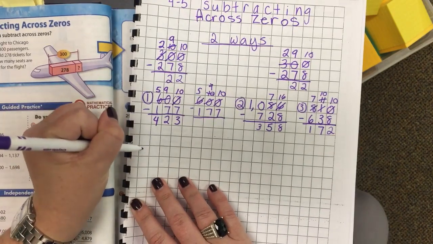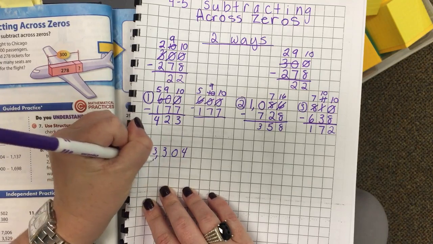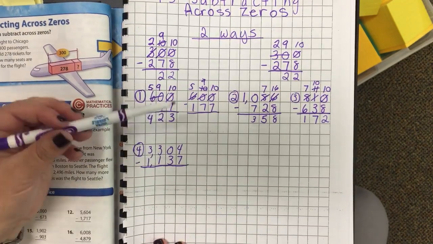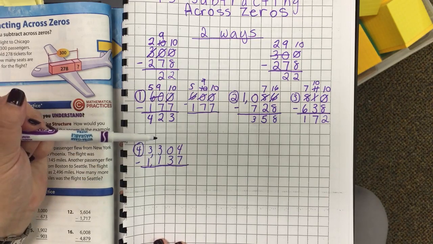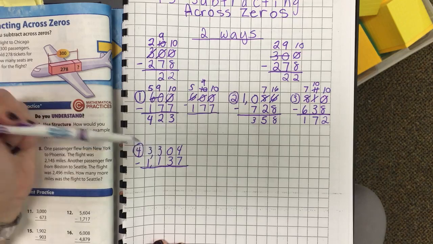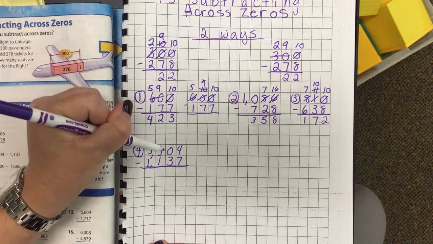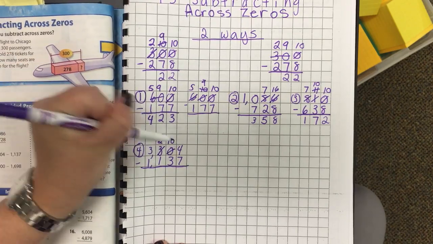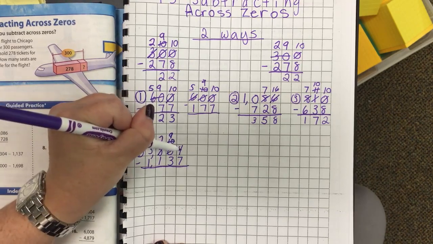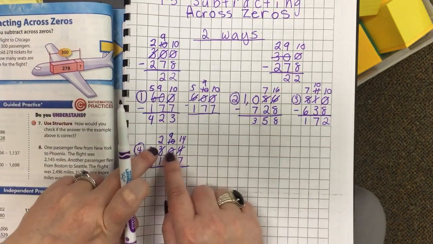Okay, let's try number 4. 3,304 minus 1,104. All right, I'm going to size it up. Let's see here. I know I can't take 7 from 4, and there's nothing over here to borrow it from. I know I can't take 3 from 0, and already I'm trying to borrow next door. So I'm going to have to start here at this 3, aren't I? I can do this 3 minus 1, no problem. So I'm going to have to start here. This will become a 2, so that this will become a 10. Now, this will become a 9, so that this will become a 14.